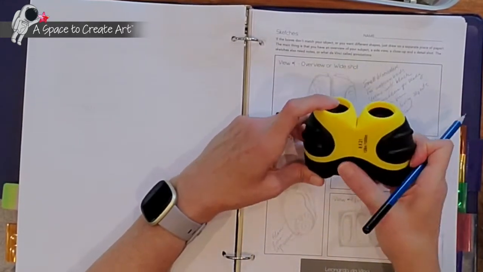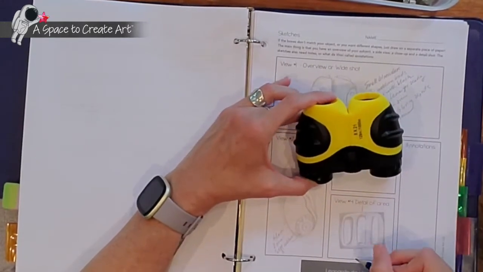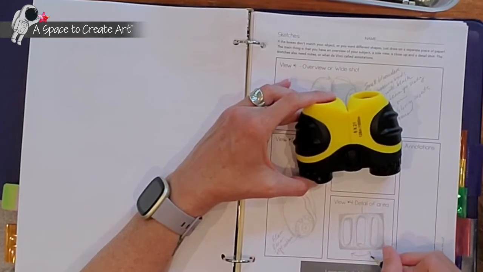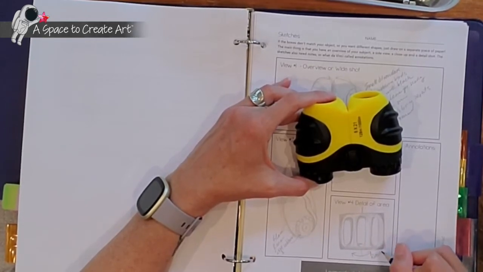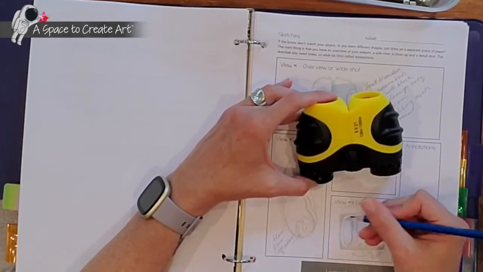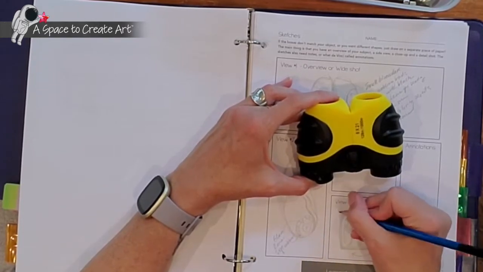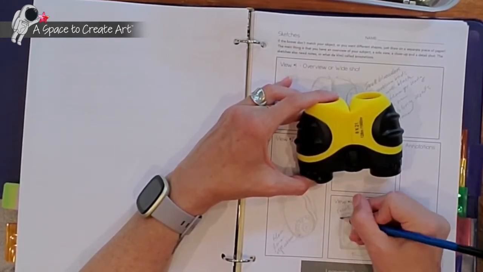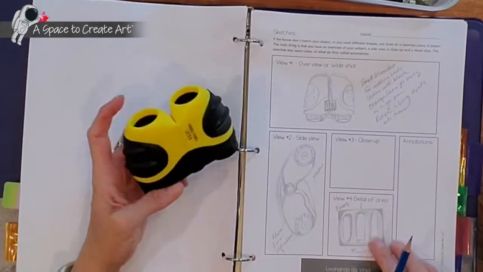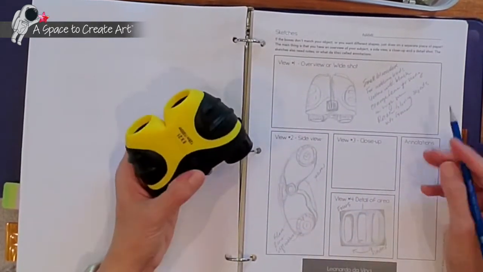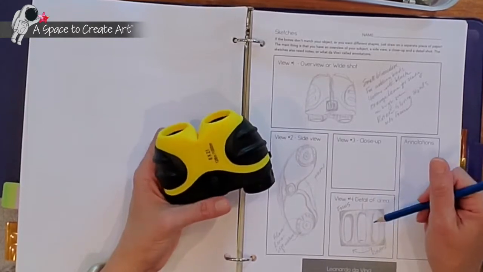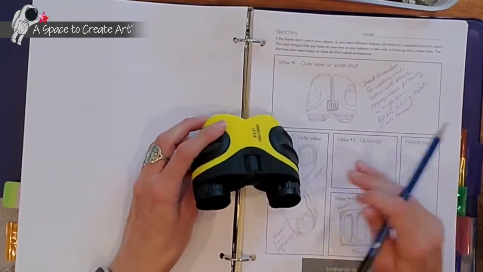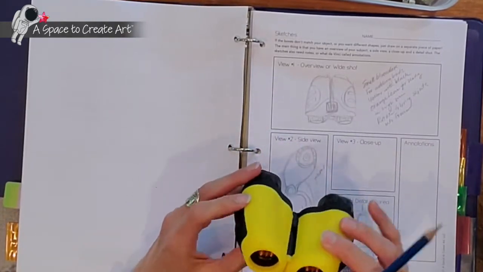And then this actually rotates. So I want to do like a little line that lets people know. So that's my close-up. And then, I mean, that's my detail. You can do another close-up of something if you'd like.